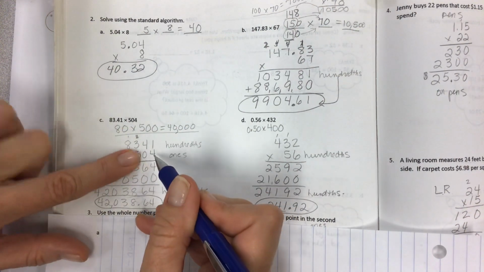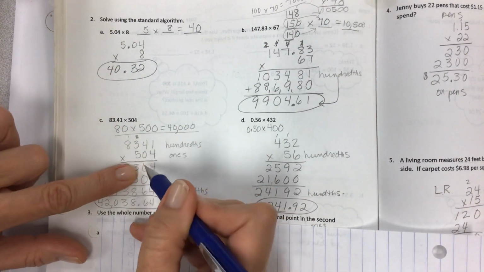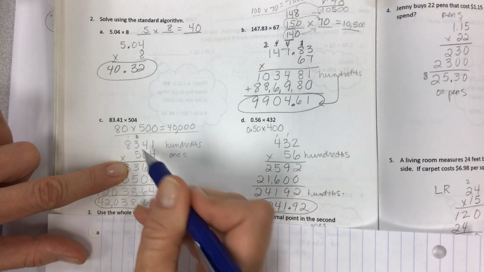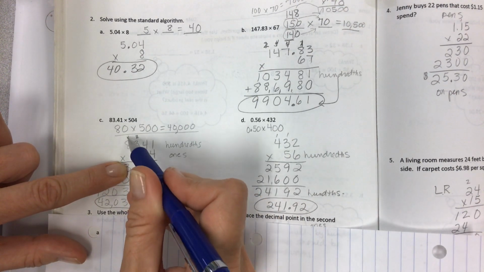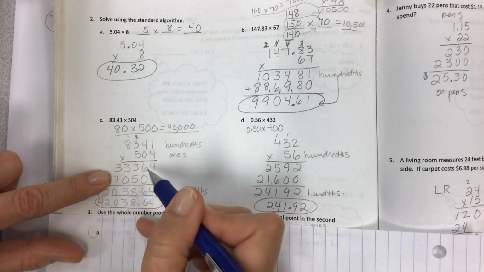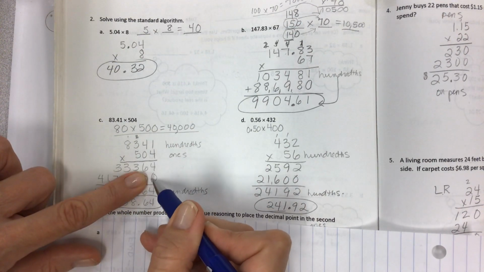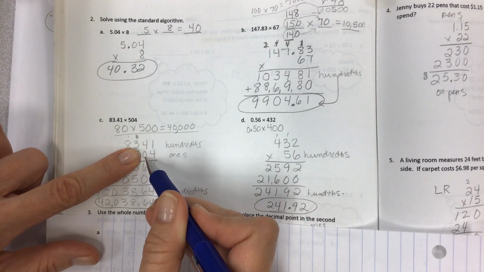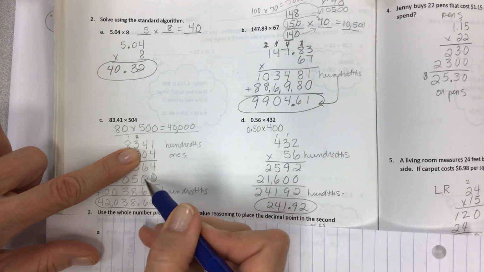Oh, and I should, because we have a 0. 4 times 1 is 4. 4 times 4 is 16. Carry the 1. That's 12. Plus 1 is 13. 3 down, 1 up. 4 times 8 is 32. Plus 1 is 33. 3, 3, 3, 6, 4. This is the ghost for the 4. This is the 0 that holds the place for the tens.